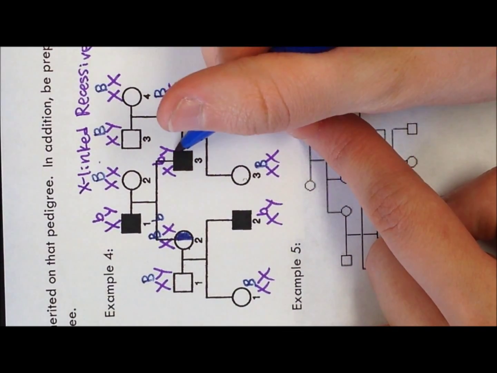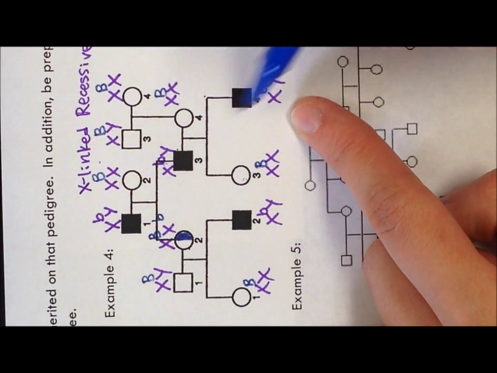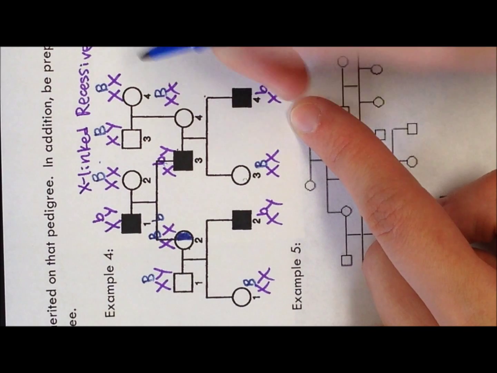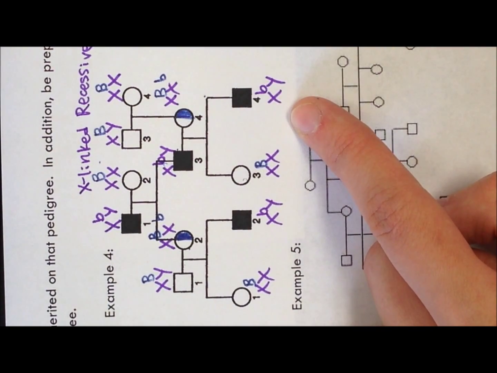Do the same thing over here. He got his Y chromosome from Dad, so Dad couldn't give him the X chromosome. He got the Y from Dad. He had to get that little b from Mom. Blame your mother. So we know she's a carrier.